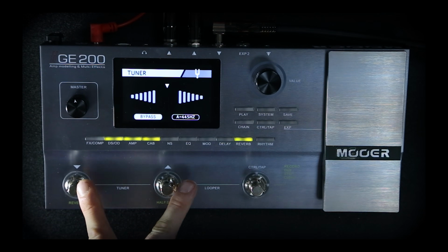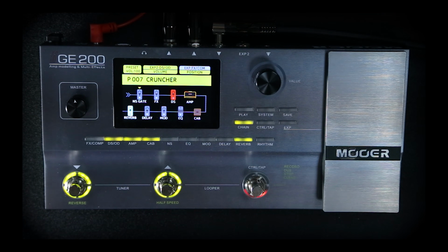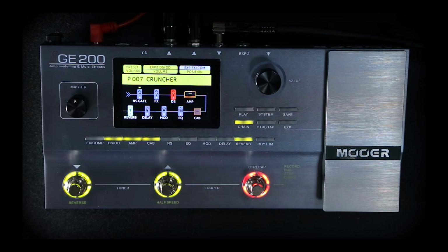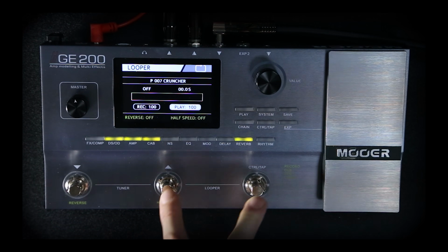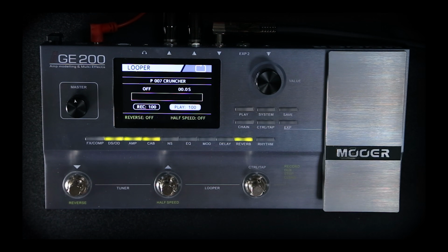Let's see. I'll press these again to go back out of it. If you press these two foot switches together at the same time, you'll enter the looper. Here you go, there's the looper. We're going to have a look at the looper in a later video.